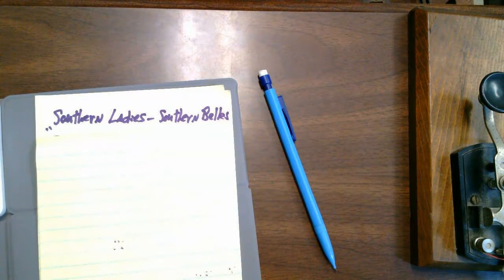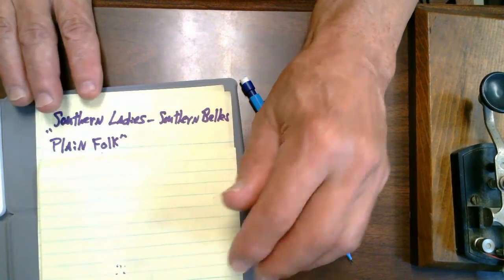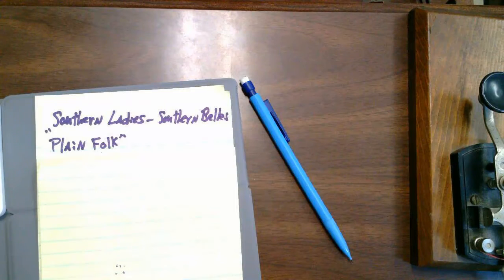Southern belles, southern ladies, young ladies as they were often referred to. Not a great deal different from their northern counterparts, not very well educated, but that was just a characteristic of the time. You just did not find many females that were educated during that time. Most Southerners just referred to themselves as plain folk, and about 90% of the Southern population were nothing more than plain folk. I still hear people say it today: we just plain folks.